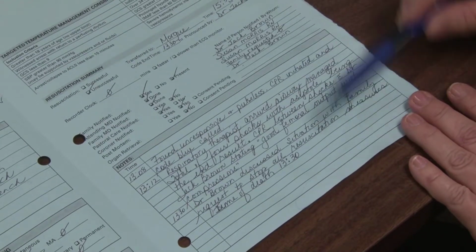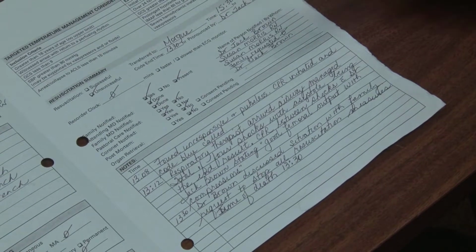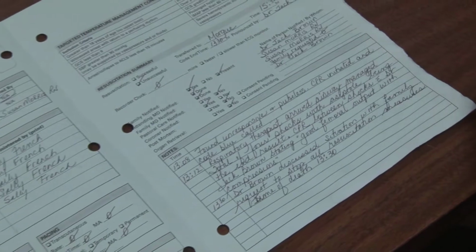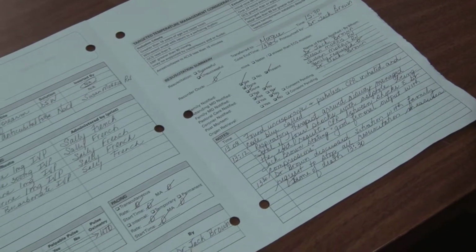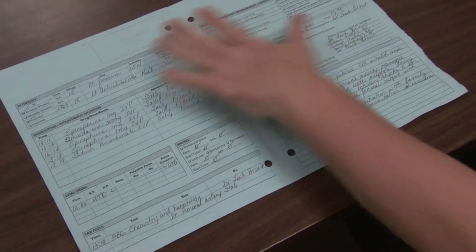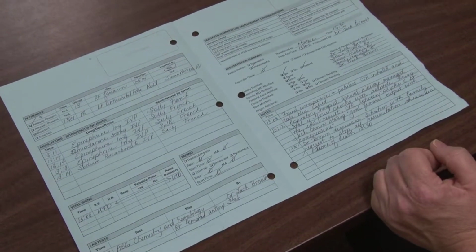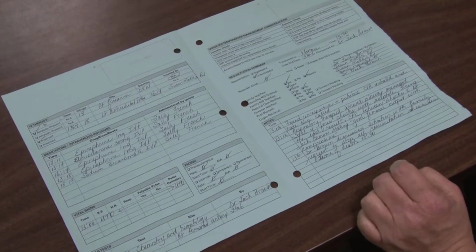So you don't have to double chart. Like you wouldn't have to chart 1318, chemistry and hematology labs were sent. All of this is here. This is just anything over and above that you haven't previously documented.